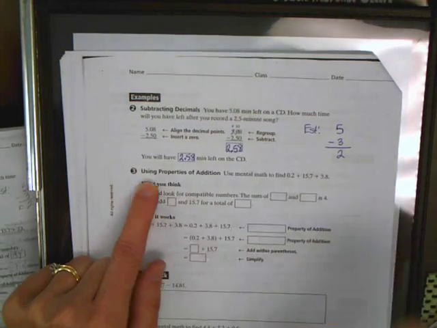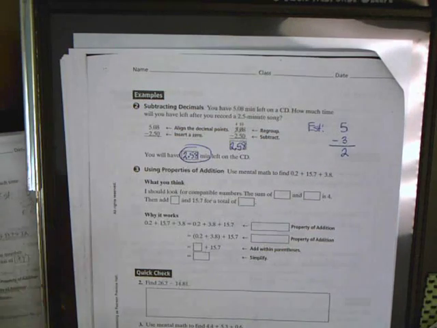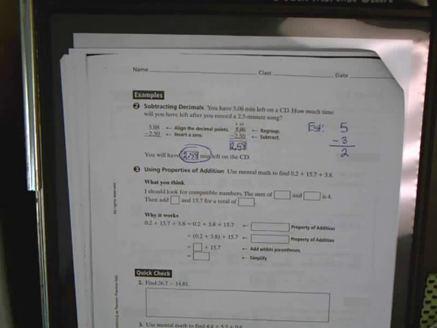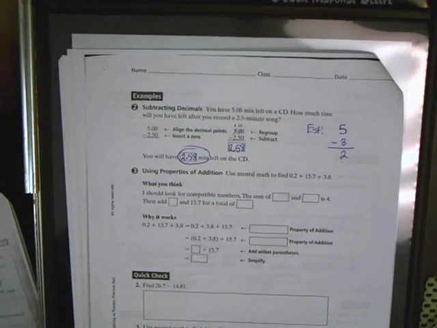2.58 is pretty close to 2. So that seems reasonable, that you would have 2.58 as an answer. Okay, let me see if I can make that a little bit larger for you.